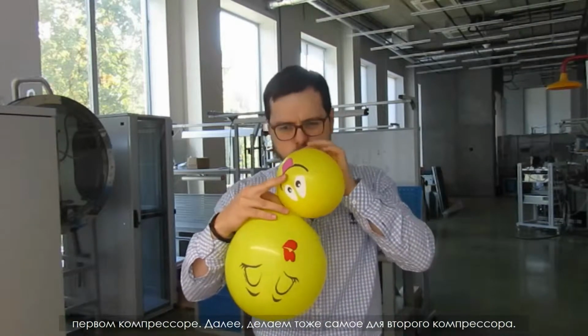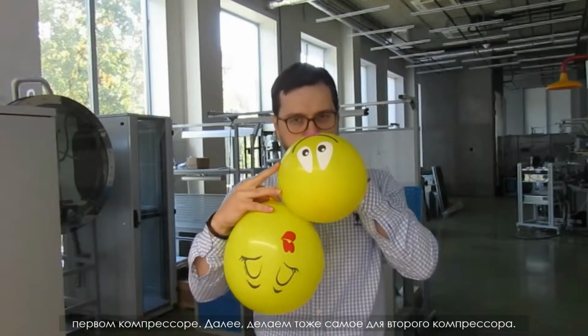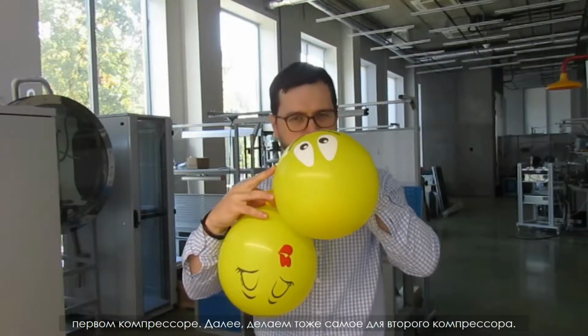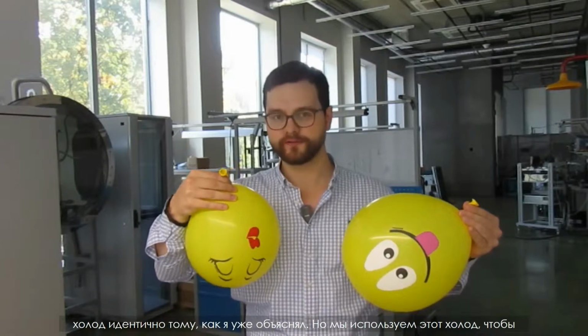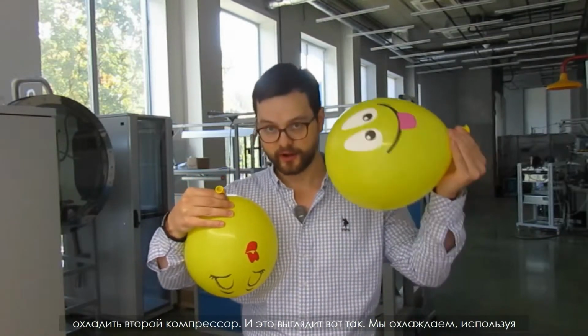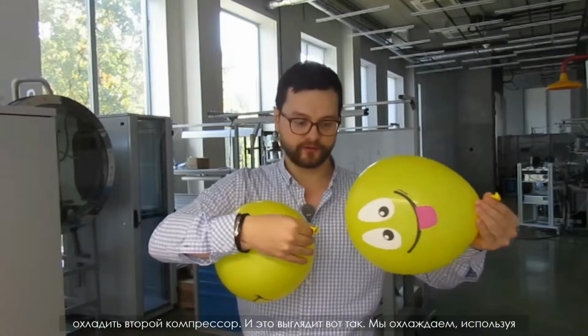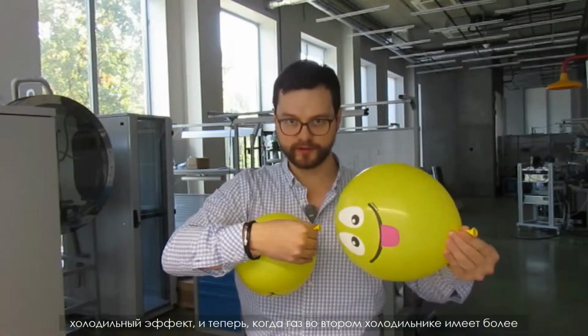We first compress refrigeration gas in the first compressor. Then we do the same thing for the second compressor. So now we have two compressors, and we use the first one to provide the cooling effect in exactly the same way as I showed previously. But we use this cooling effect to cool down the second compressor. So it looks like this. We cool it down with the cooling effect.